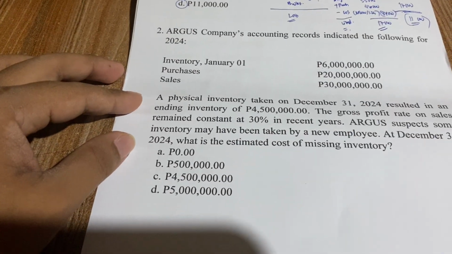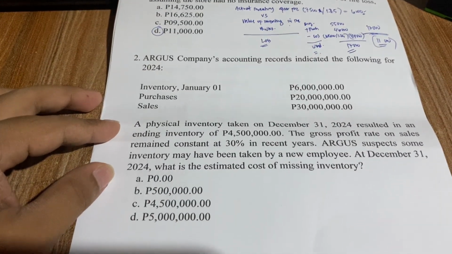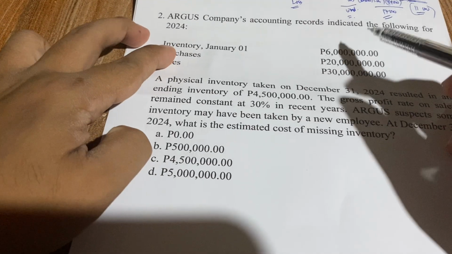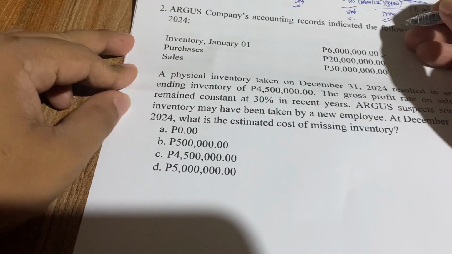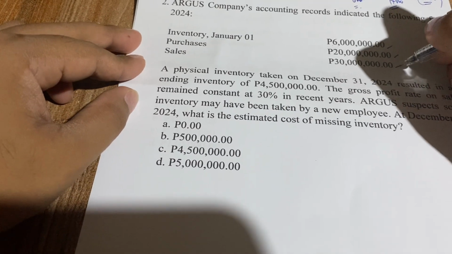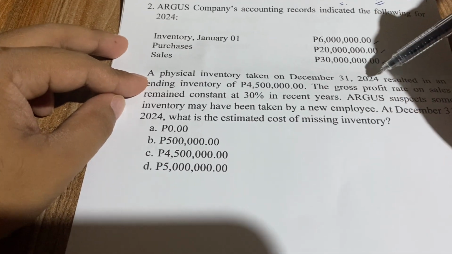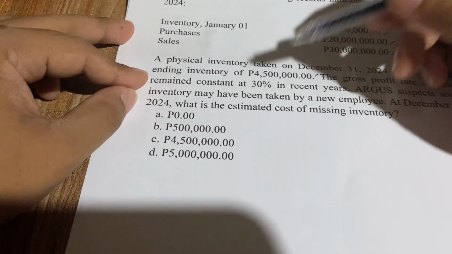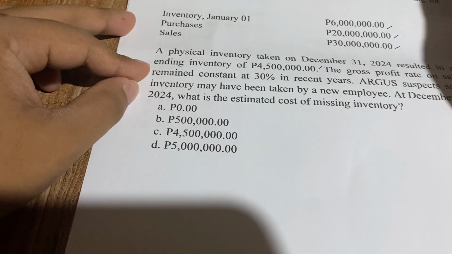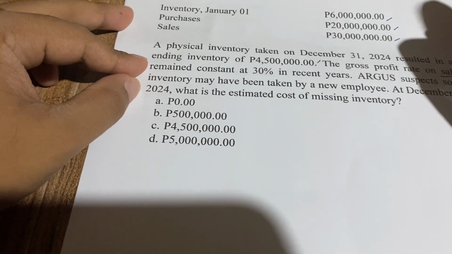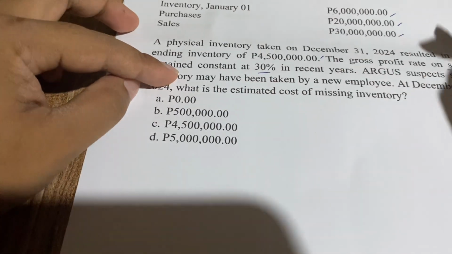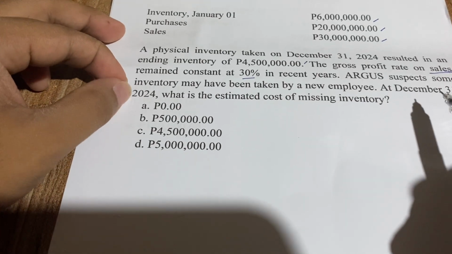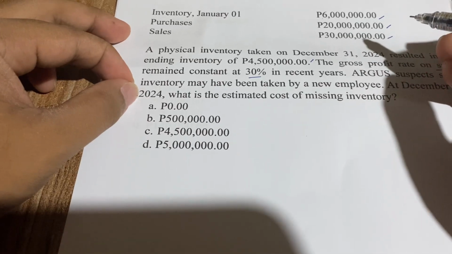So, try natin si Argus Company. Argus Company's accounting records indicated the following for 2004. Inventory January 1 is 6 million, purchases 20 million, sales 30 million. A physical inventory taken on December 31, 2004 resulted in an ending inventory of 4,500,000. Gross profit rate based on sales, naka-sales siya, remained constant at 30%. Argus suspects some inventory may have been taken by a new employee. At December 31, 2004, what is the estimated cost of missing inventory?